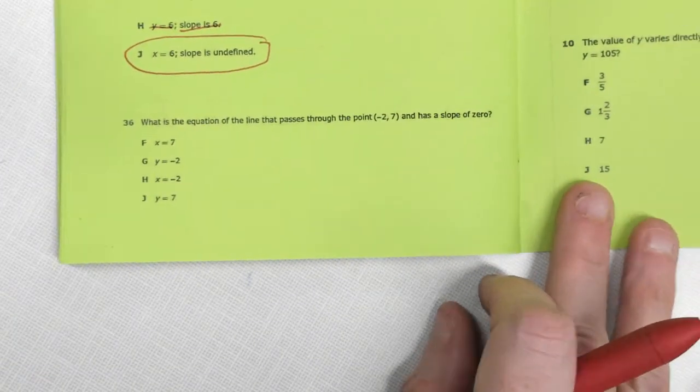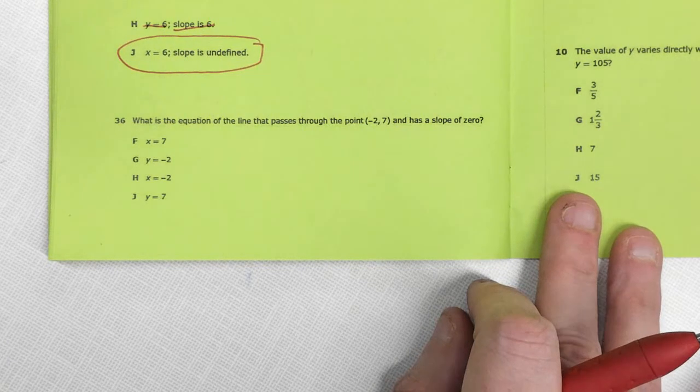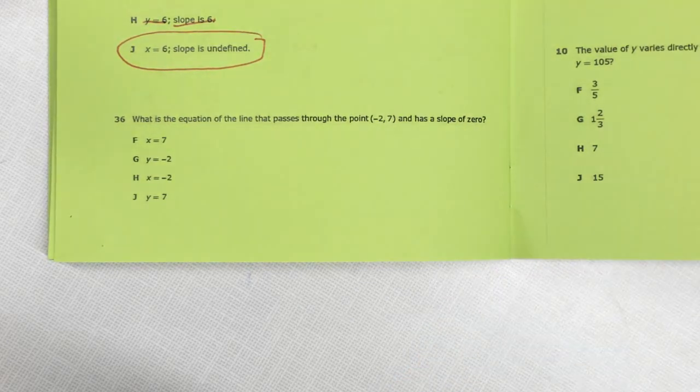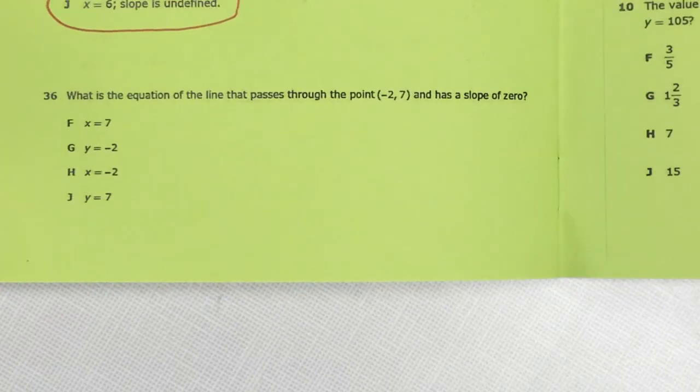Okay? And then try this one down here. What's the equation of a line that passes through -2, 7 and has a slope of 0? And again, once you decide what kind of line it is, that might help you cancel out some answer choices. Cancel out, eliminate, whatever. I'm a math teacher.